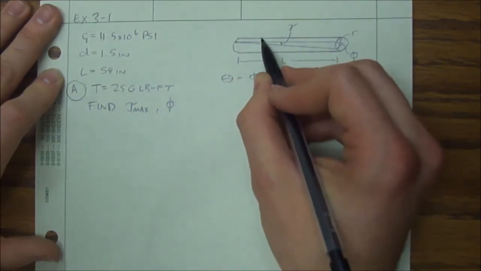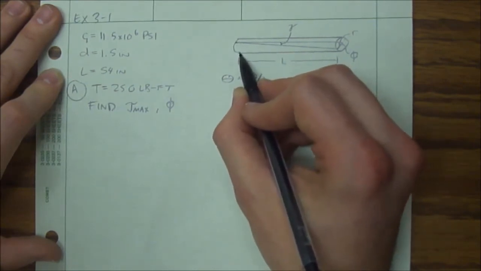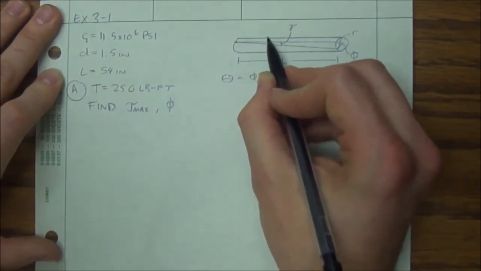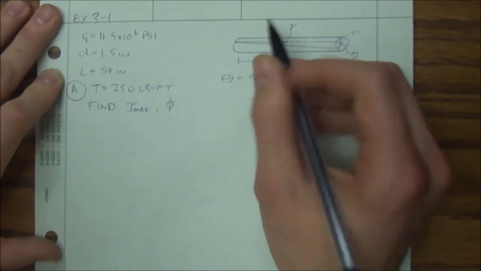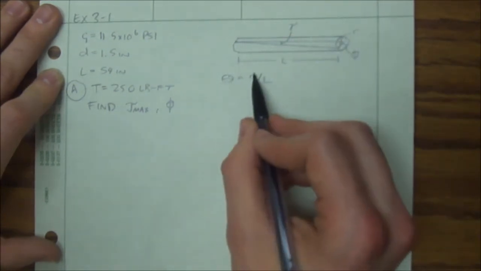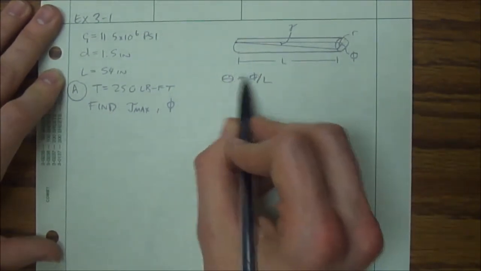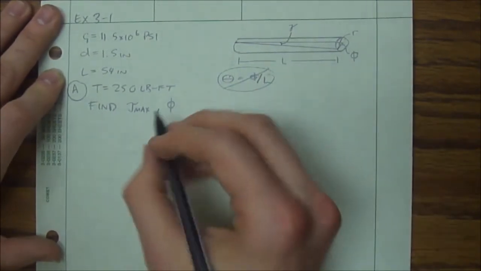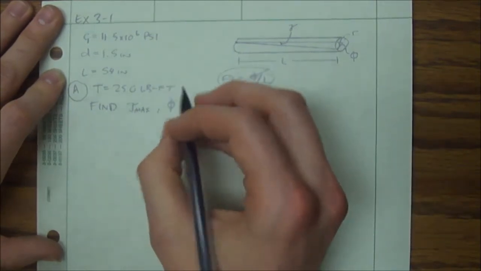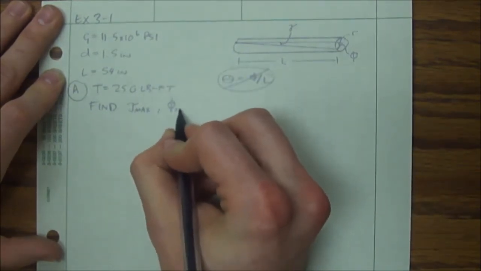Or rather, if I were to cut 1 unit length, how much would that end be twisted? It's just the end divided by the whole entire length. That's not what we're using in this problem. We're just trying to find how much the end of this bar is twisted.